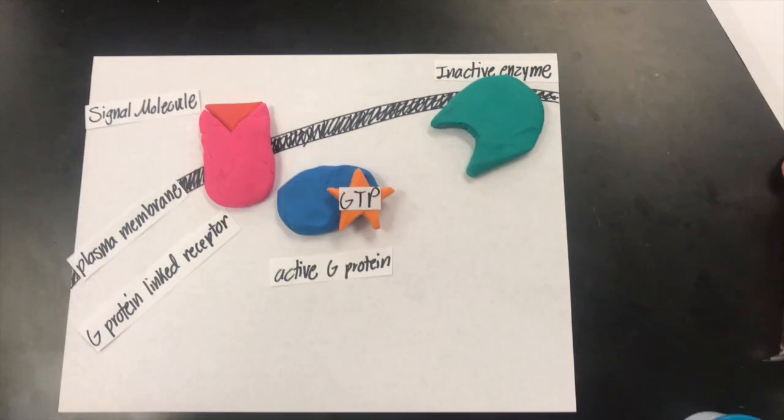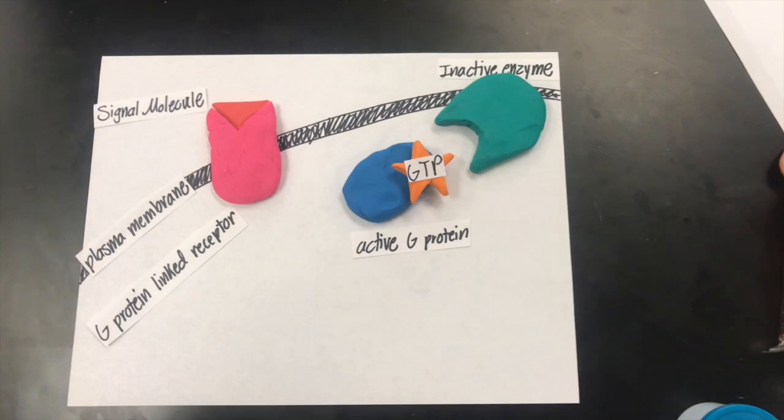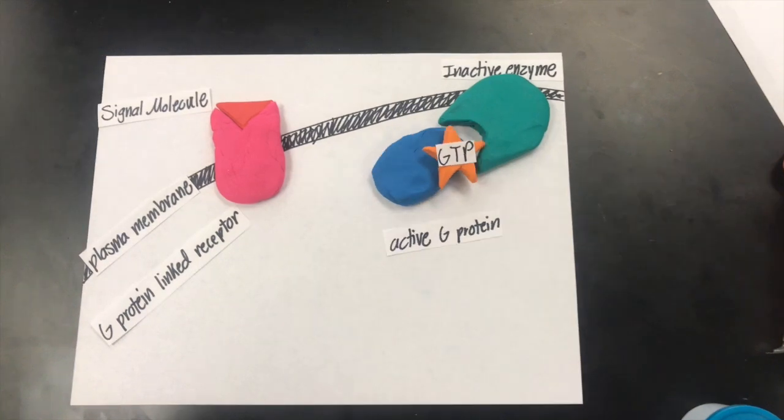The activated G protein heads towards the inactive enzyme. The G protein binds to the enzyme, and through the use of an ATP, a cAMP molecule is created.